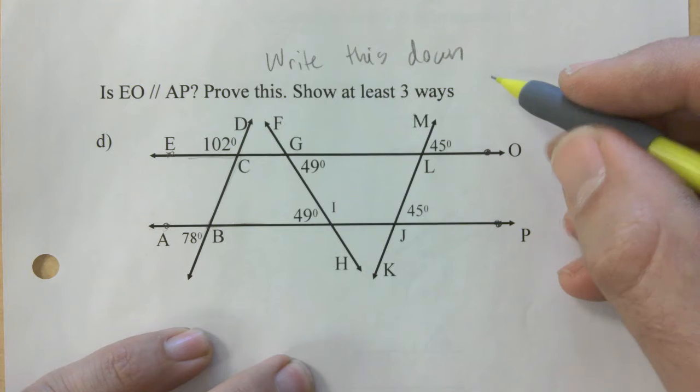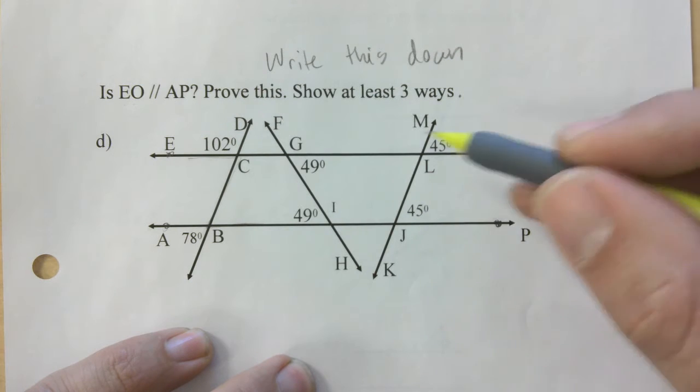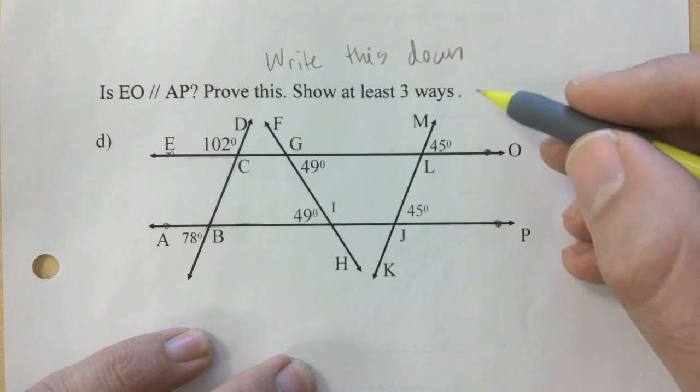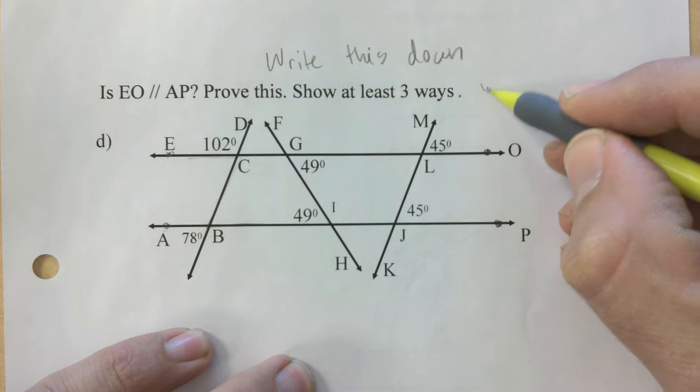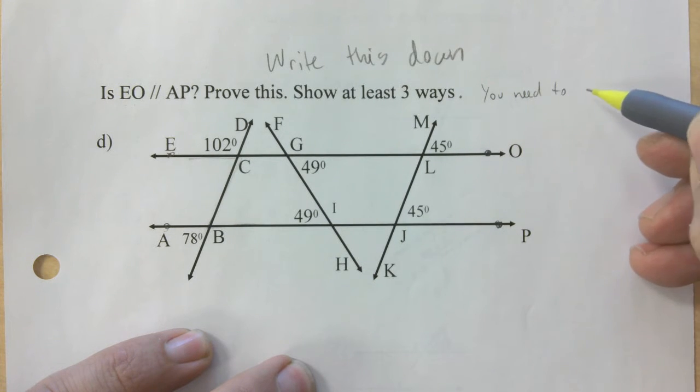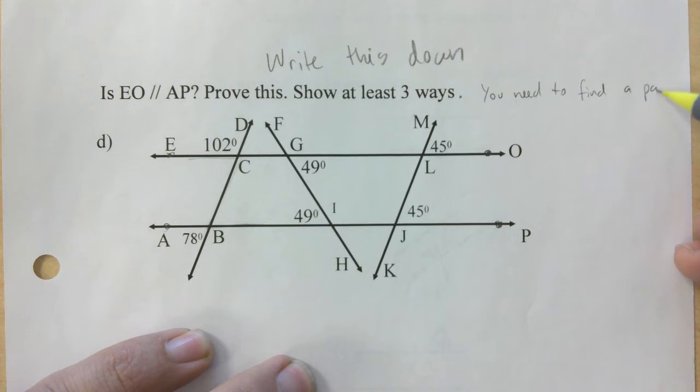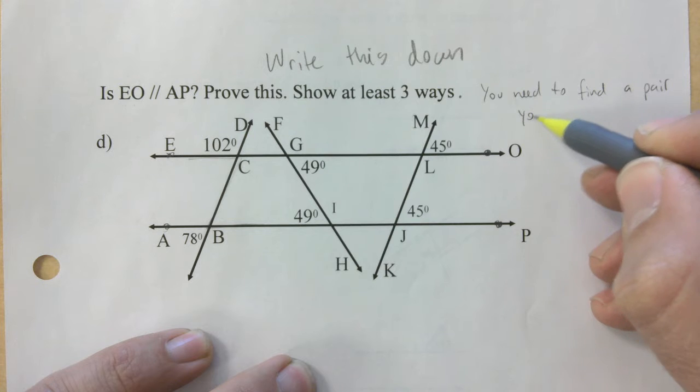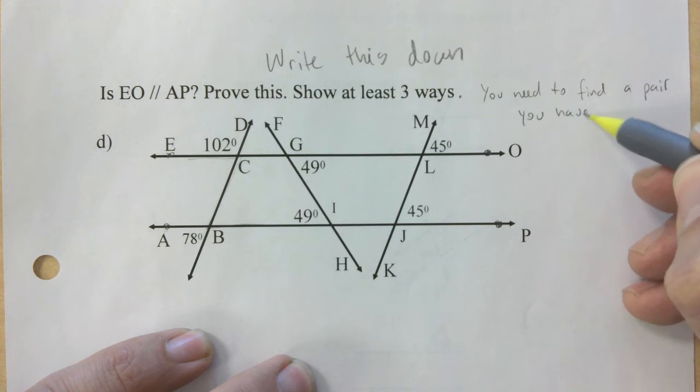I will just add that to the notes because this is always a challenging concept. You need to find a pair you have a name for.